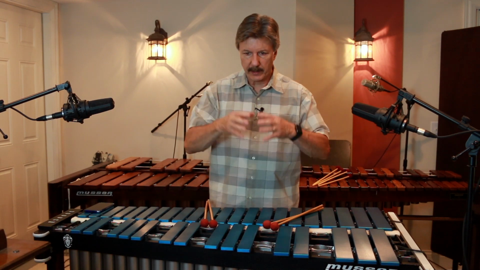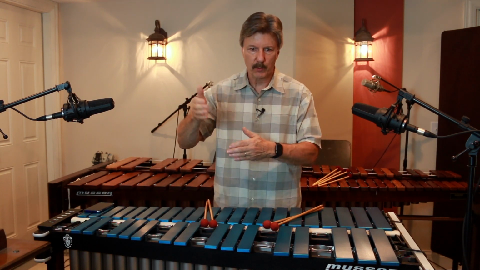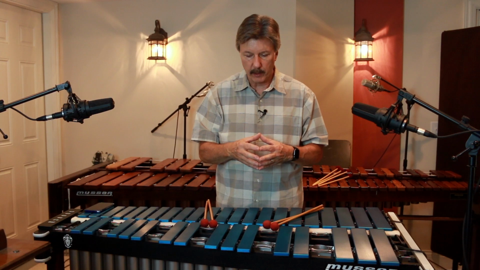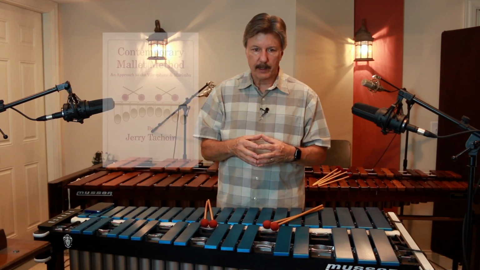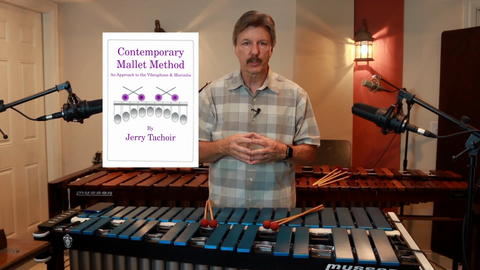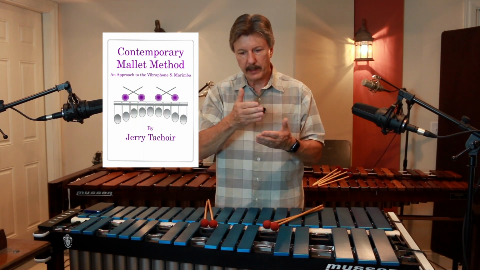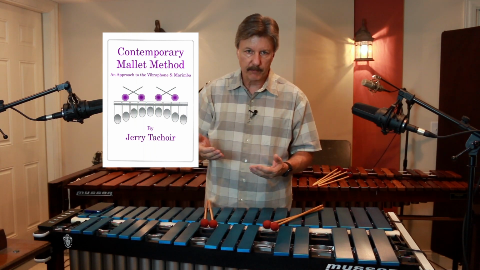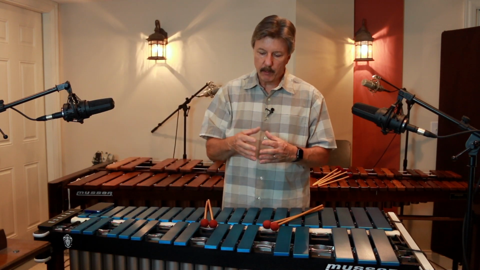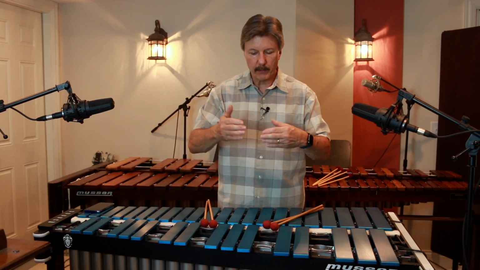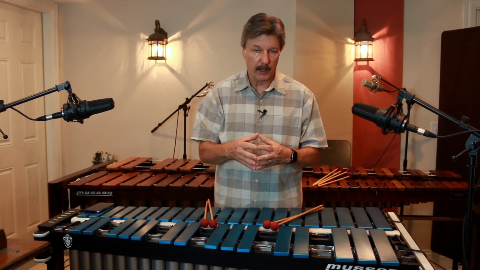So after I do that and I have all the hieroglyphics assigned to each one of the chords, then you have to assign a chord scale or mode so you'll know what to play over it. And this is where, again, in my method book, I give all this information. The method book is a contemporary mallet method. It's an approach to vibraphone and marimba, and it's available. It goes through all the analysis, all the modes that you would assign to different chord situations. So anyway, once you do that, then you know what scales you can play over each one of the chords, or there could be a number of scales as well.